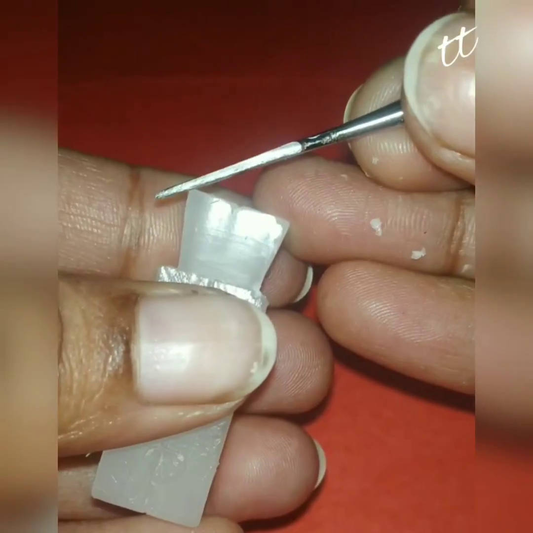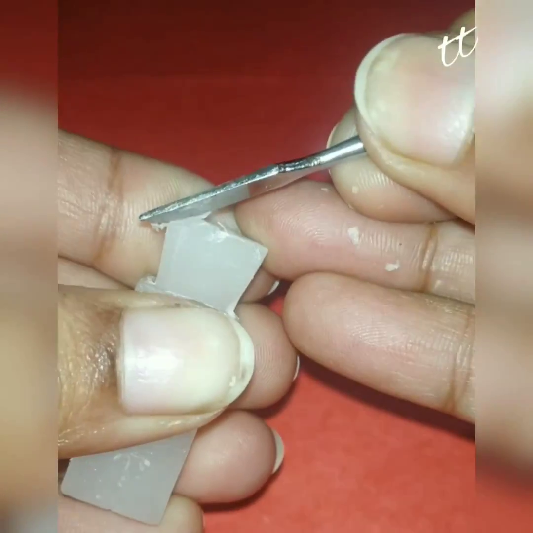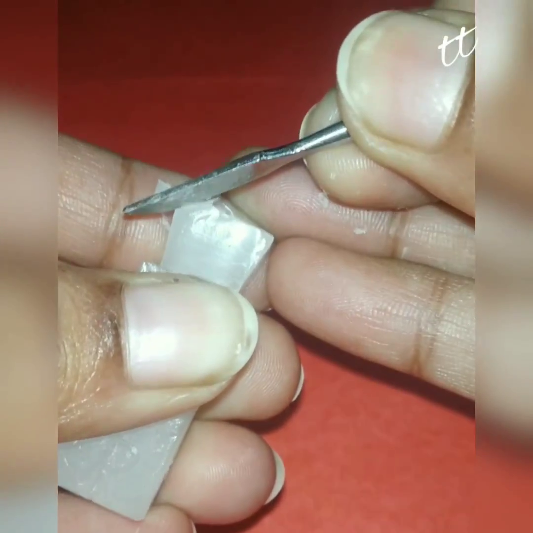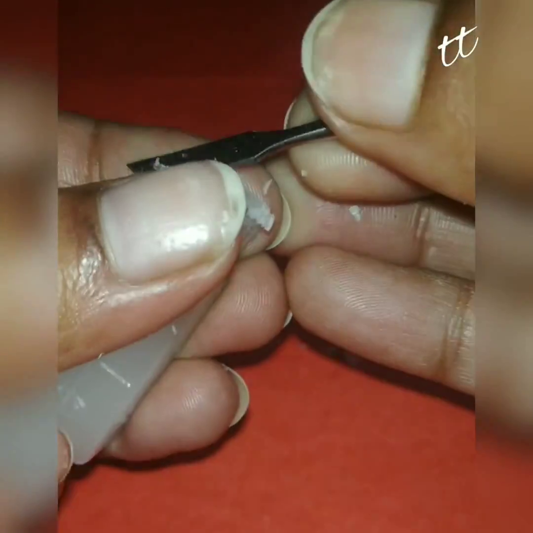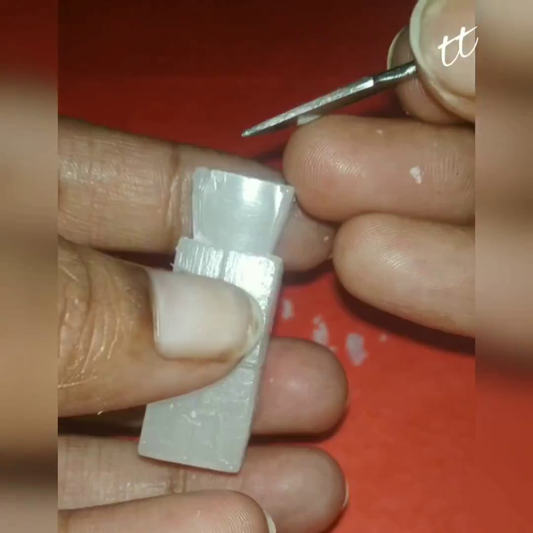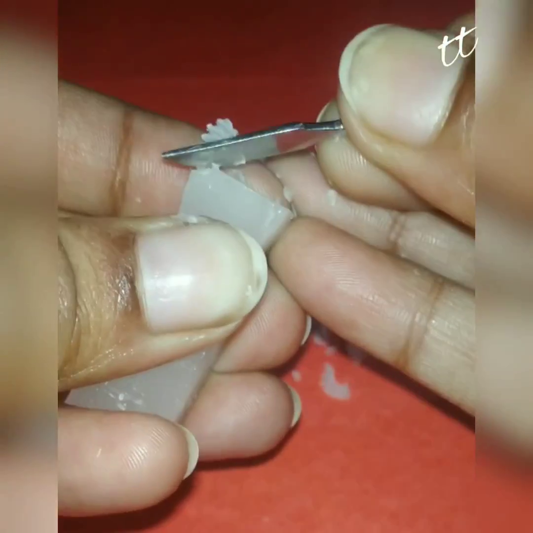Now for the carving of molar we have to get the diamond shape. So for the cusp we have to remove these parts from the occlusal third.